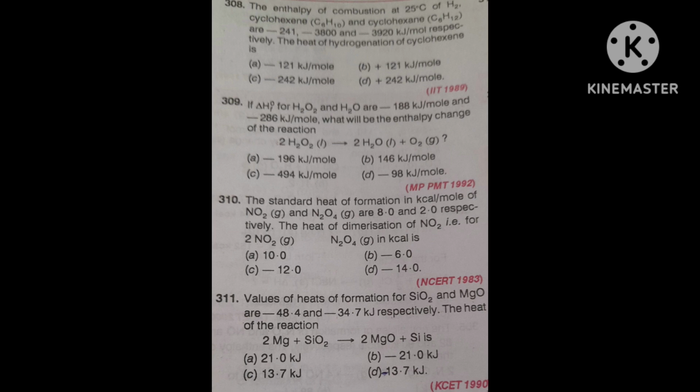Now you put the values. For N2O4 the value given is 2, and for NO2 the value is 8. Then product minus reactant means 2 minus 2 into 8, that is 2 minus 16, and you will get minus 14 kilocalorie.